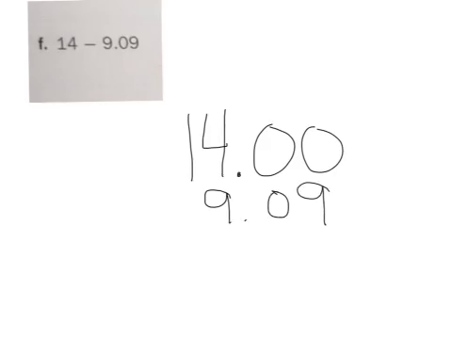Now notice that I had a whole number 14, so I put the decimal behind it and then made sure my decimals lined up. And I'm subtracting those. Your first or last step could be to drop down that decimal point. So make sure your decimals line up and then drop that decimal point down. So now we can solve it.